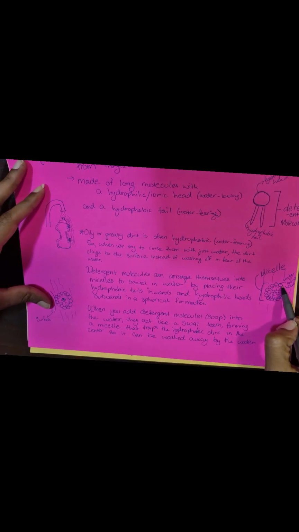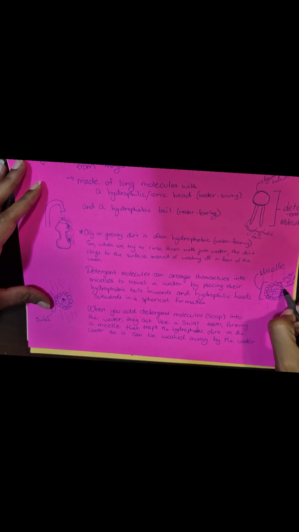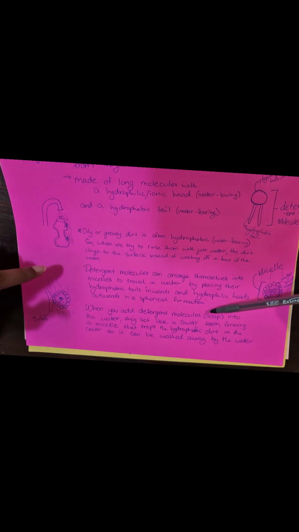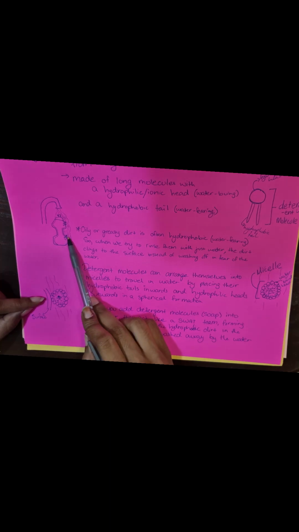So they make these missiles, and you have the hydrophilic heads on the outside and the hydrophobic tails on the inside. Why is that important? What does that do for us? When we add the detergent molecules, the soap, into the water, they can act like a SWAT team. They huddle together, they make their formation, they can travel through the water, go to the surface of the bottle, and that dirt molecule that was clinging on before will now feel okay in the middle here, because in the middle here is hydrophobic.